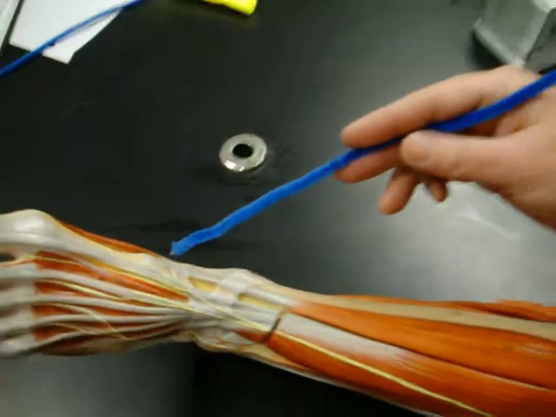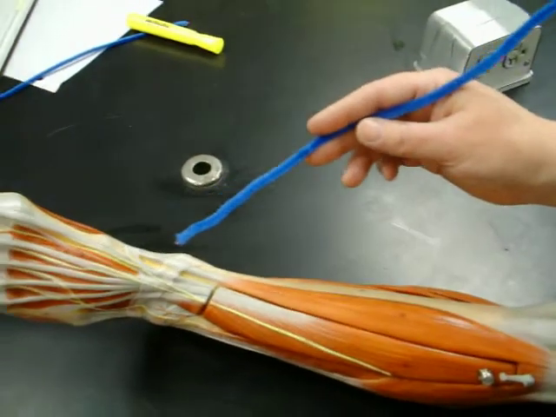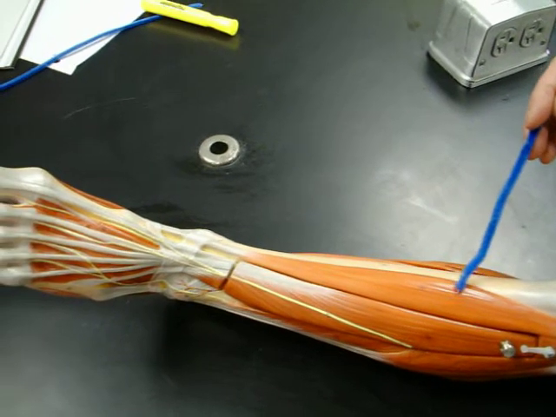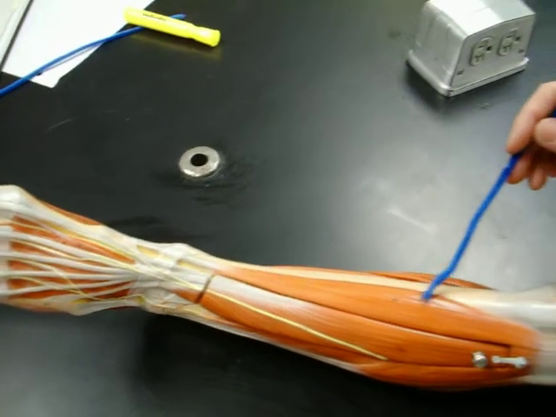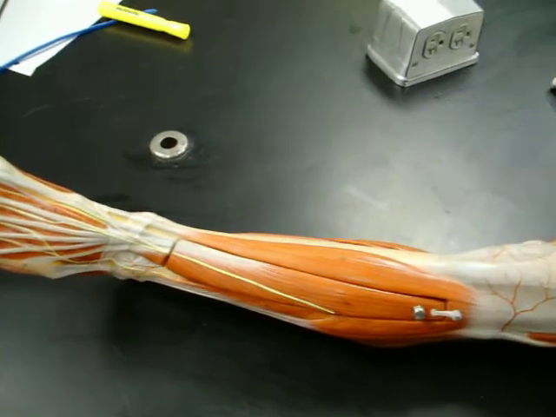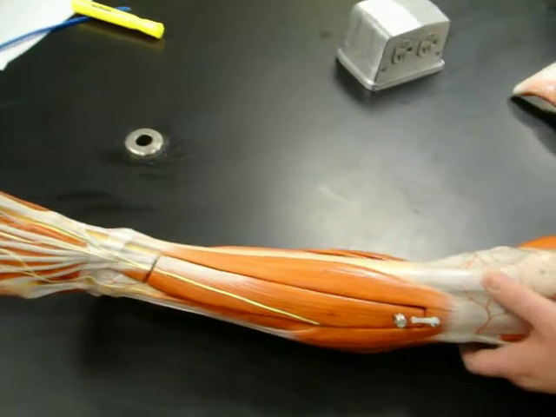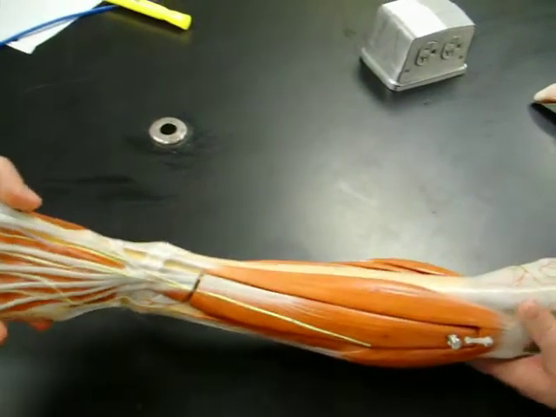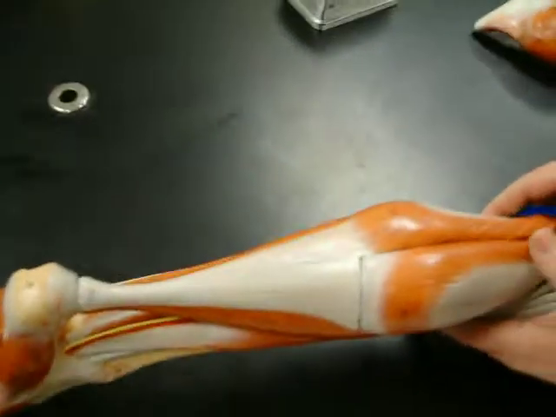The action is dorsiflexion at the ankle, inversion of the foot, innervated by the deep fibular nerve L4 through S1. The plantar flexors group, the first one is the gastrocnemius.